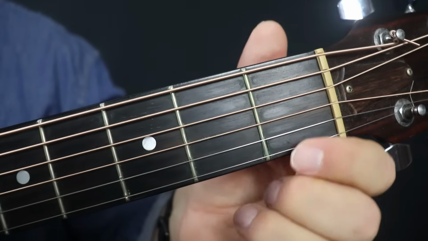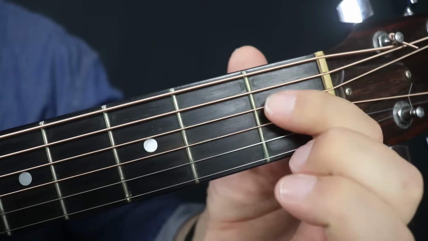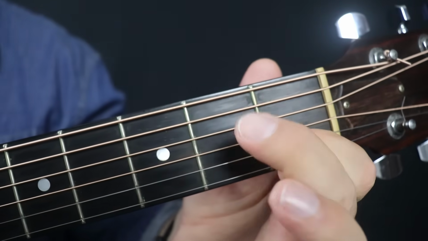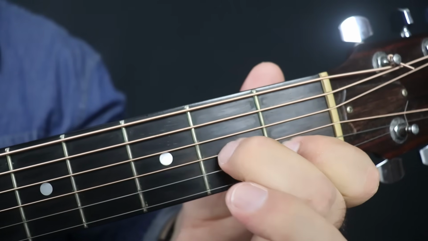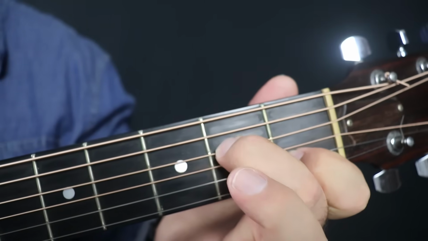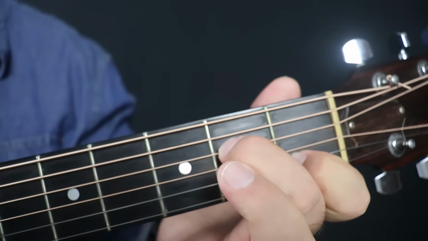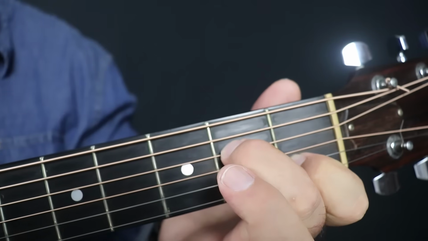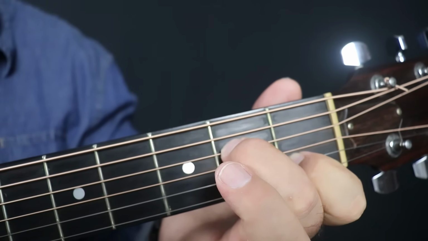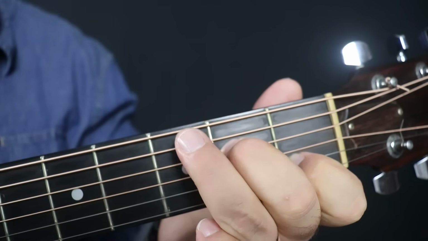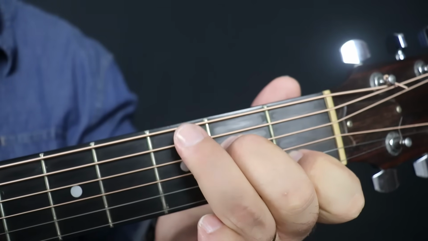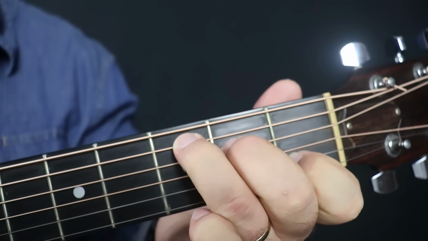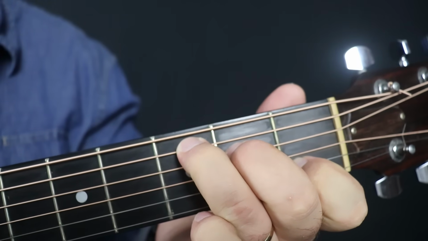So your C major chord is going to be finger 1, fret 1, string 2. Place that right there at the edge of the fret line. Finger 2, string 4, fret 2. Finger 2, fret 2, string 4. That's the sound you have so far. Finger 3, fret 3, string 5.